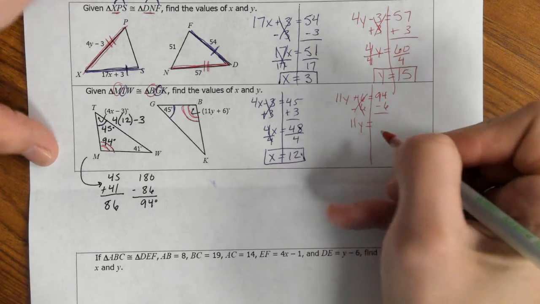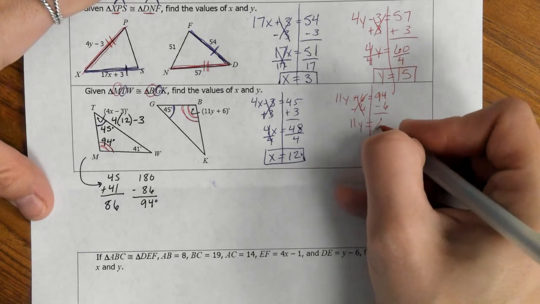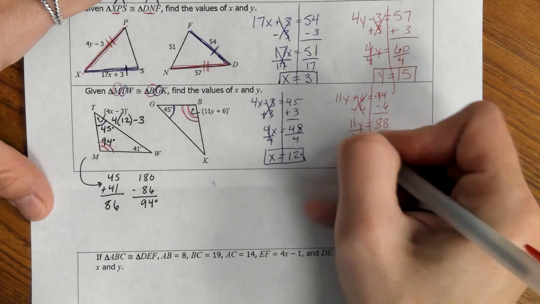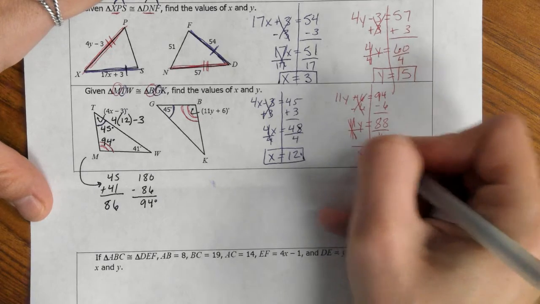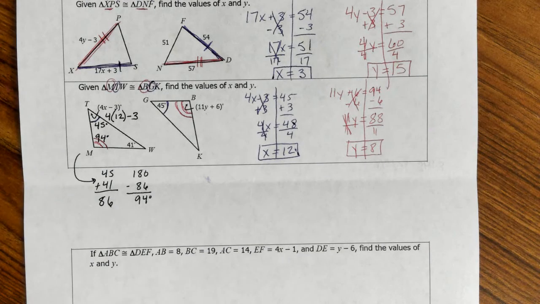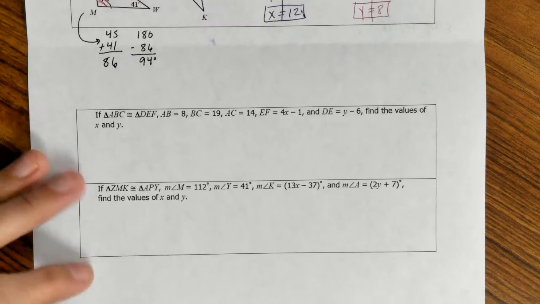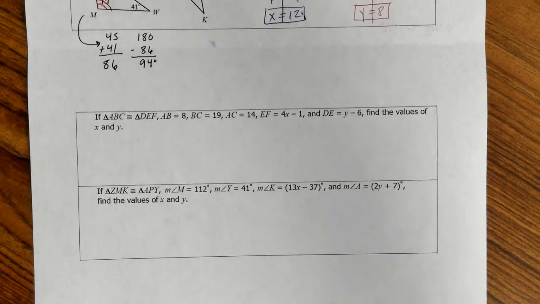Subtract that 6, we get 11y is equal to 88. We divide both sides. y will give us 8. The next two do not give us triangles, so we're going to need to draw the triangles on our own.